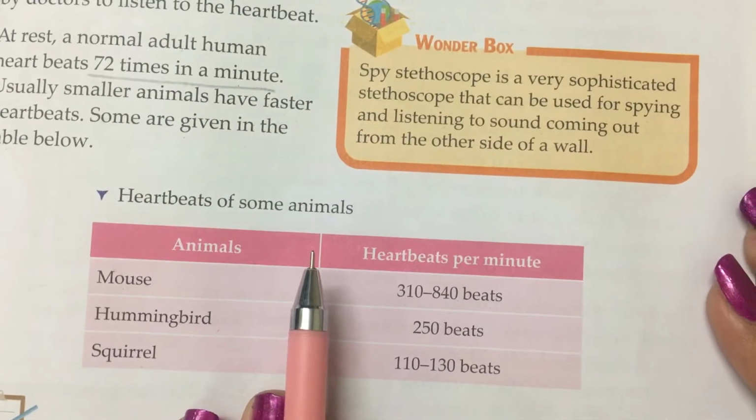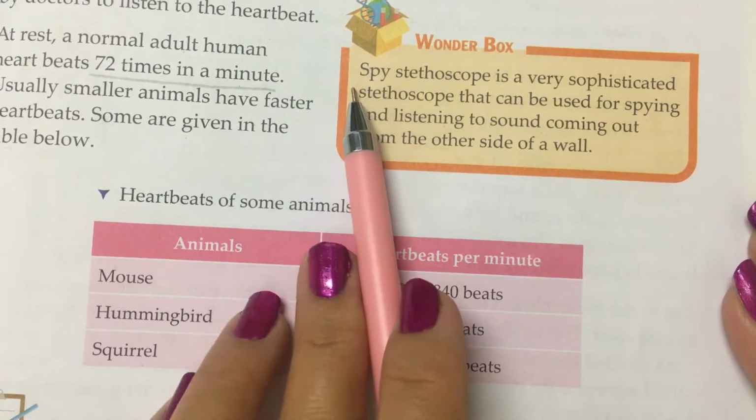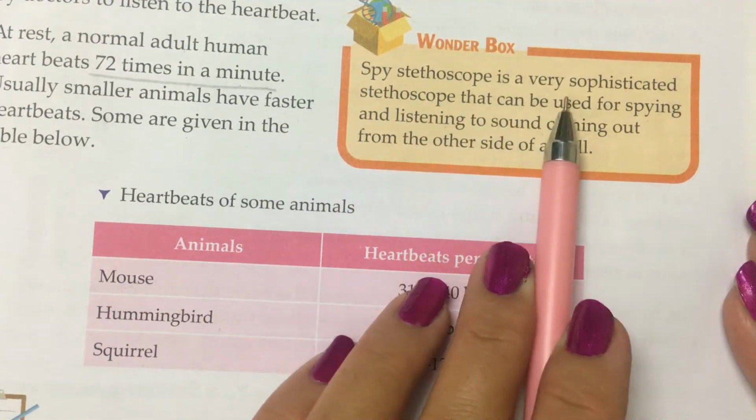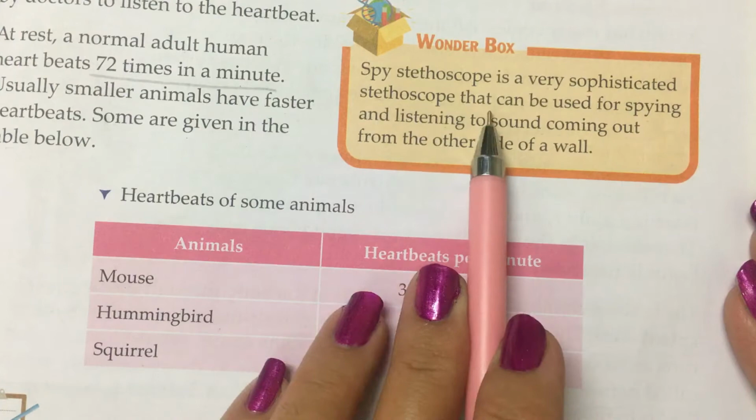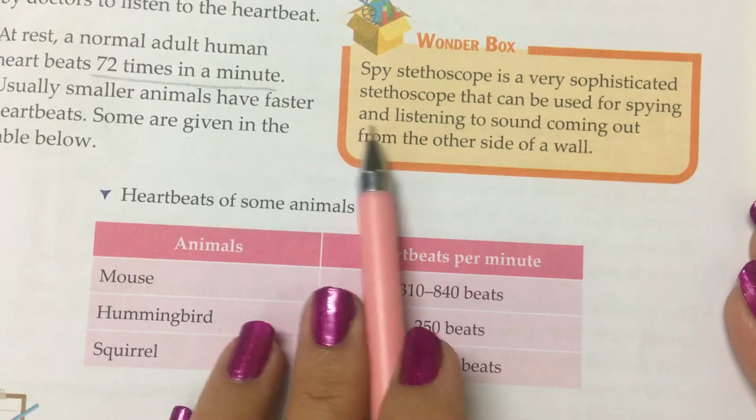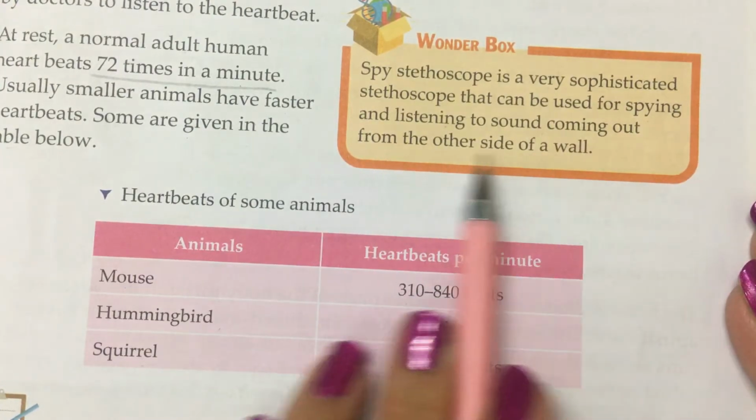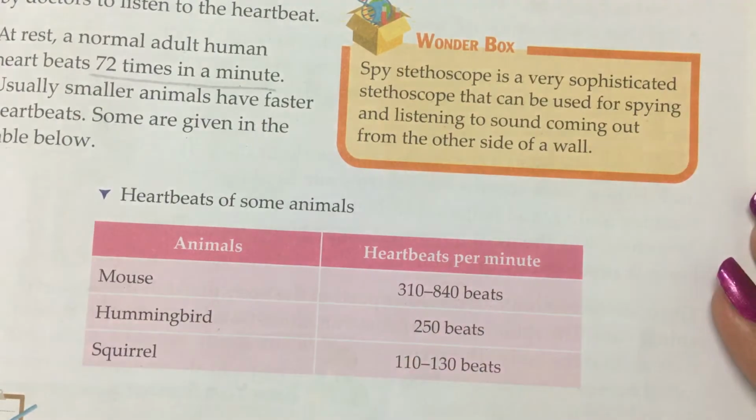And here in the Wonder Box, a very sophisticated stethoscope can be used for spying and listening to sound coming out from the other side of the wall.